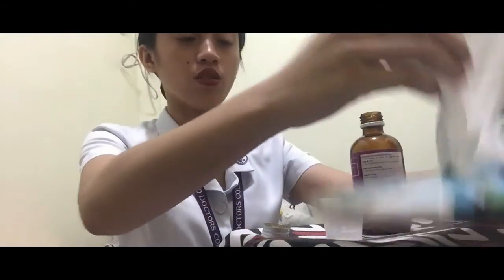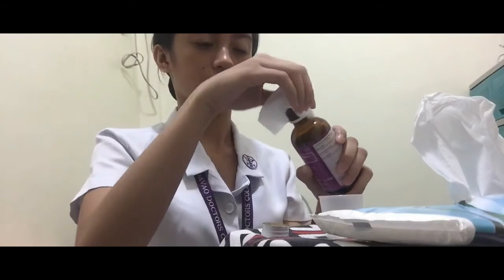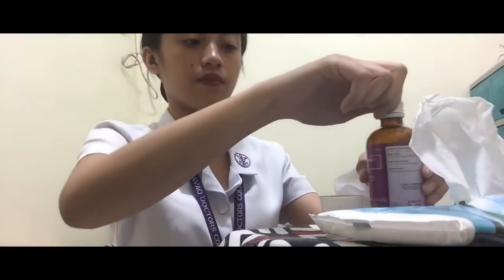Wipe the lip of the bottle using a paper towel or a tissue. Then recap. After that, dispose or discard the paper towel or the tissue properly. After discarding the tissue, we can use alcohol to deter the spread of microorganisms.